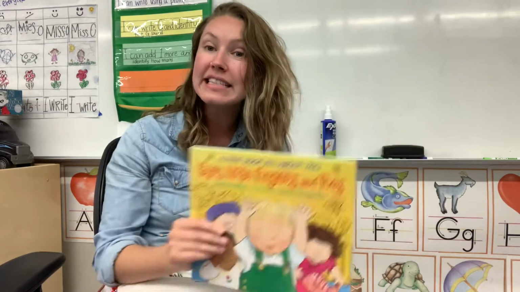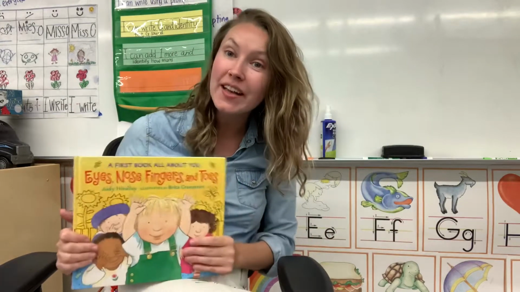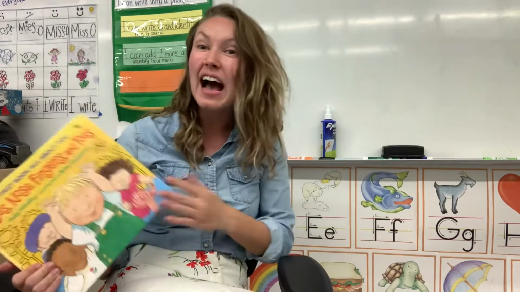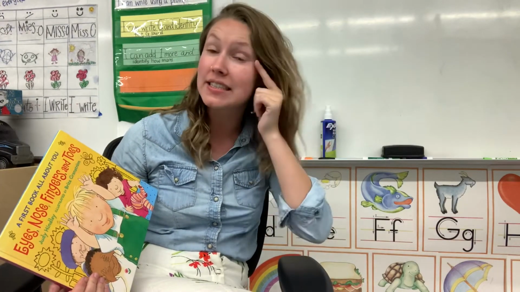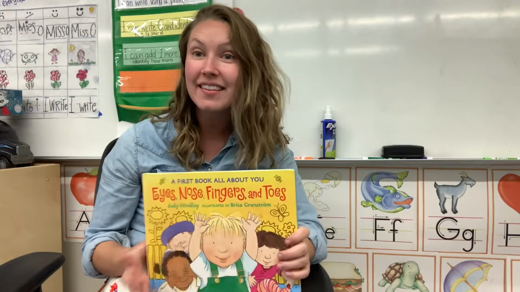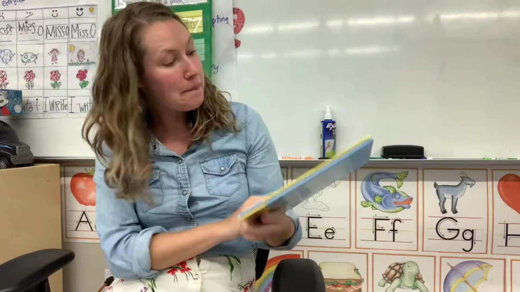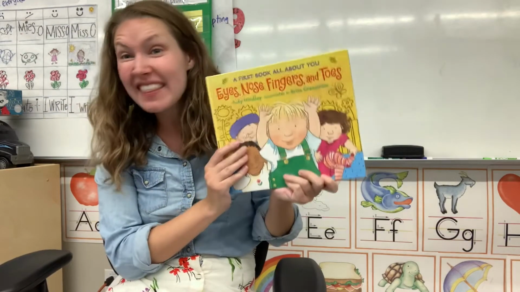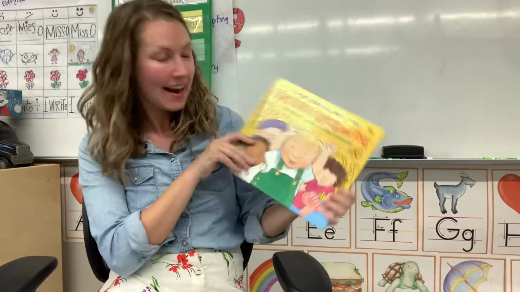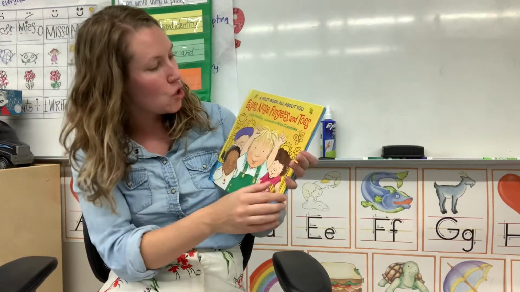Now this story is about our different body parts and what they can help us with. And then we're going to specifically talk about certain body parts that help us with our 5 senses. And our 5 senses are sight, smell, hearing, tasting, and touching. And we'll be talking about those 5 senses and how we can use them to learn about the world around us. So let's listen to the story about using our 5 senses, and then we're going to write about one of our senses today. So this story is called Eyes, Nose, Fingers, and Toes.